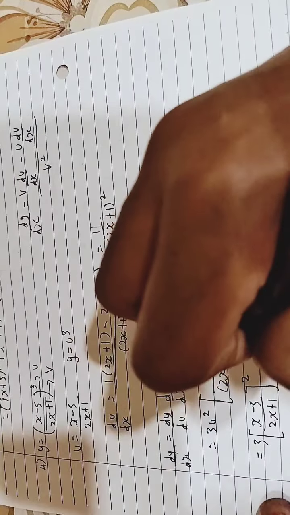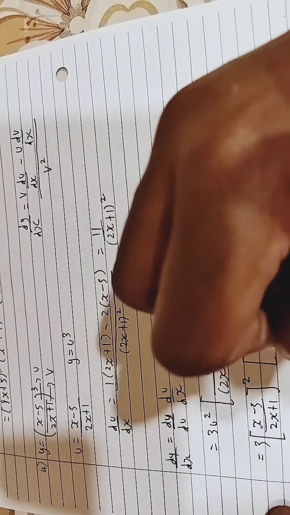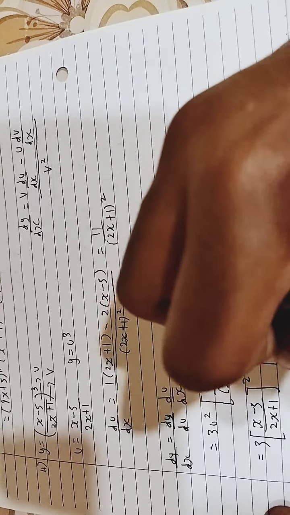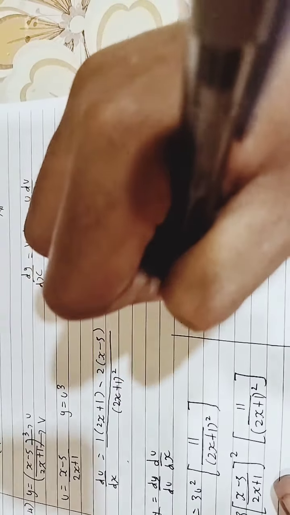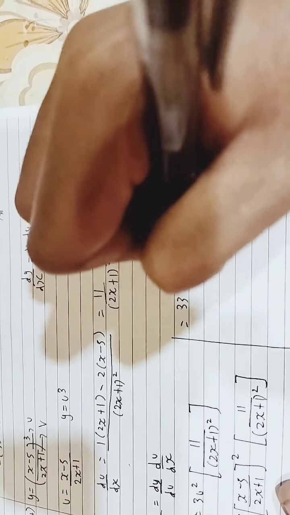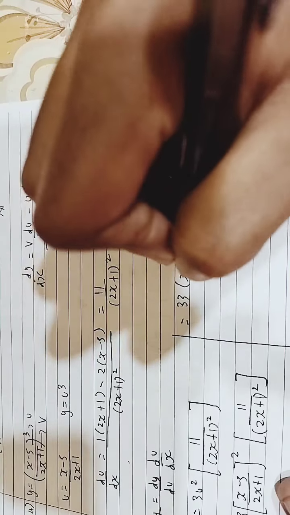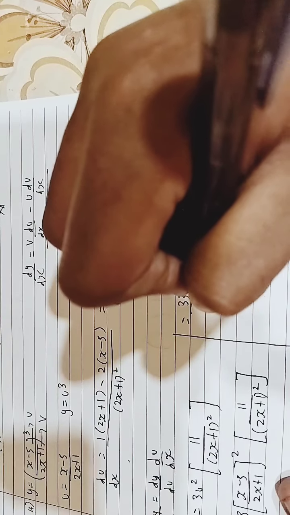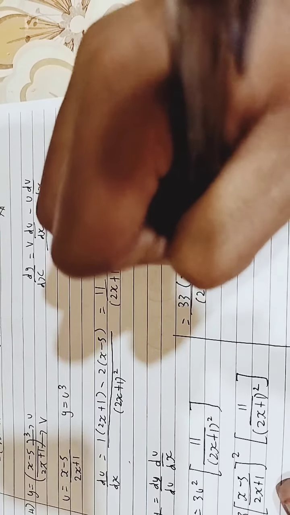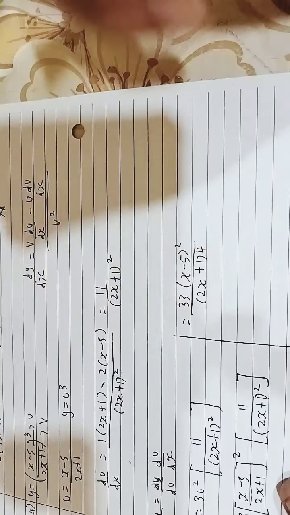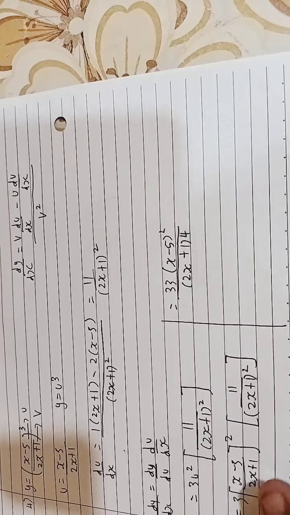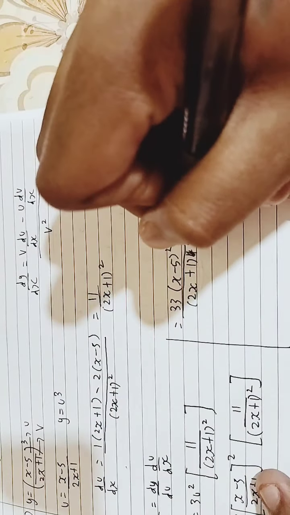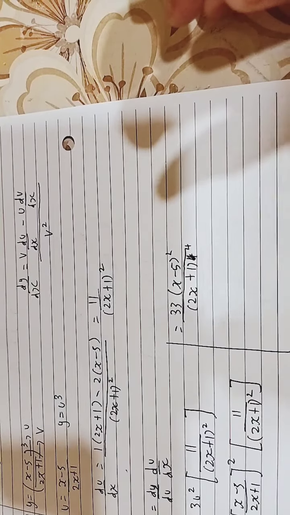times 11 over (2x plus 1) squared, and the final answer we get is 33 (x minus 5) squared over (2x plus 1) power 4.